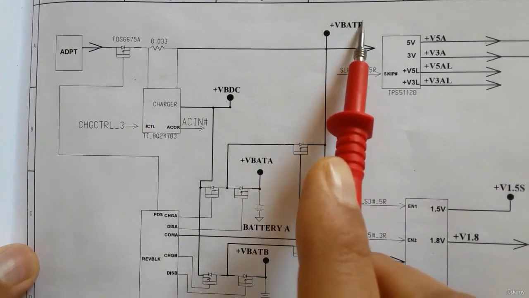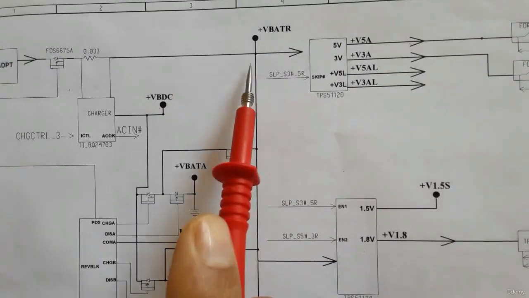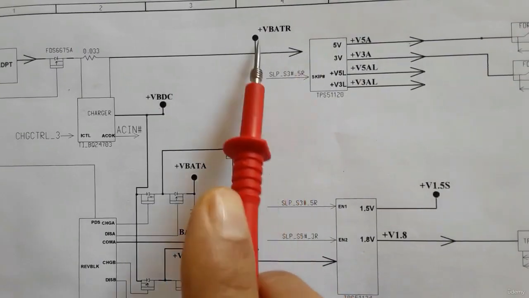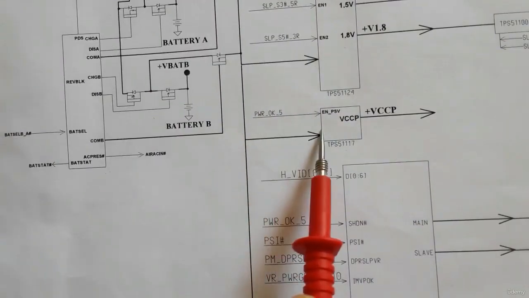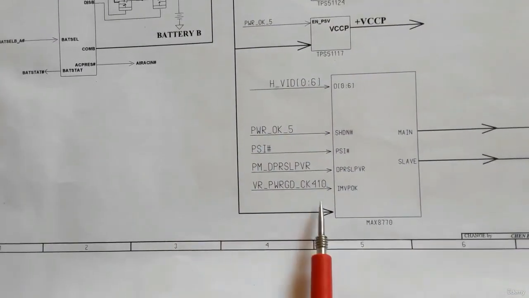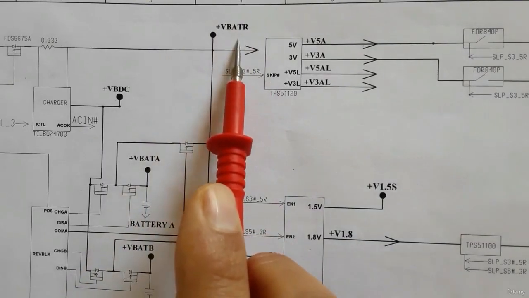This is the main voltage that will be distributed for the whole motherboard. The VBAT will be distributed to all circuits in the motherboard, as you can see. So the VBAT is the main power for every motherboard.